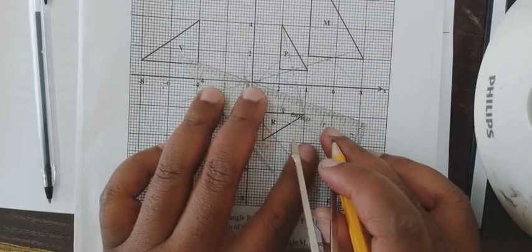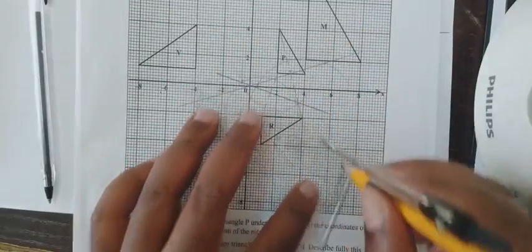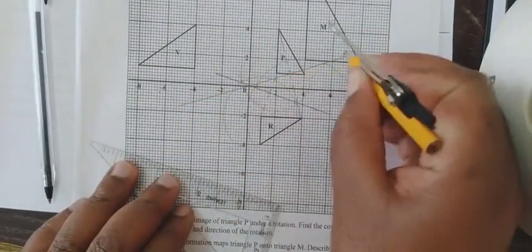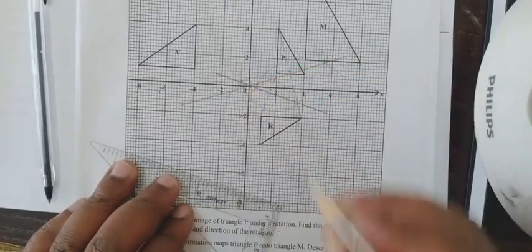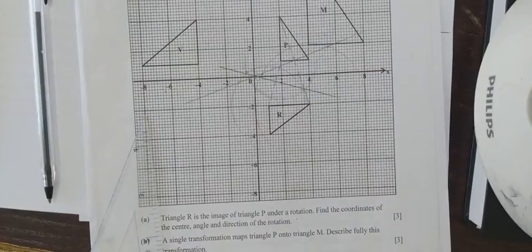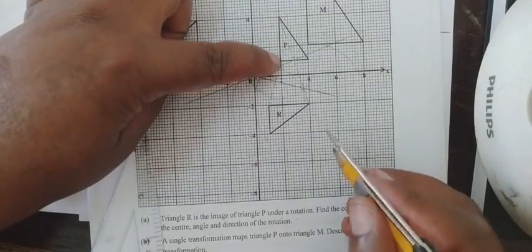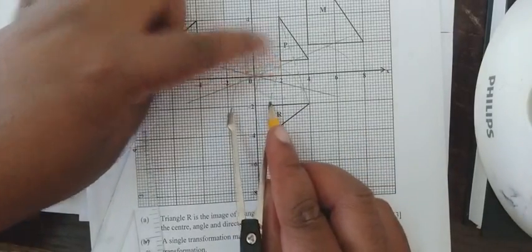Okay? So when you join these 2 points, where are they meeting? This line and this one, they are meeting at the origin. Okay, it means that is our center. Now, how do you create an angle? You identify the object and its image, which is this one. You join to the center.